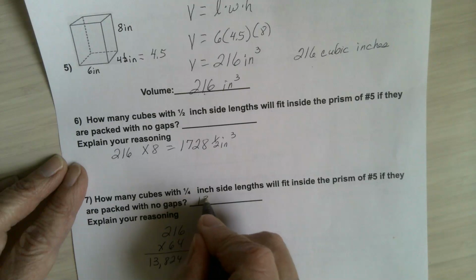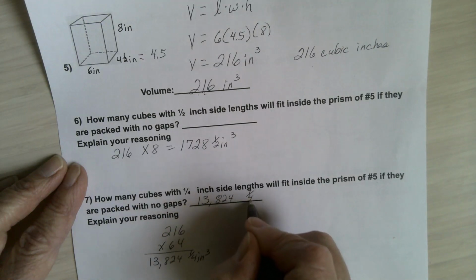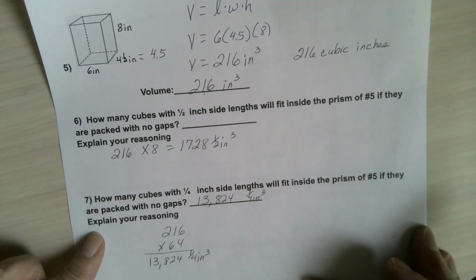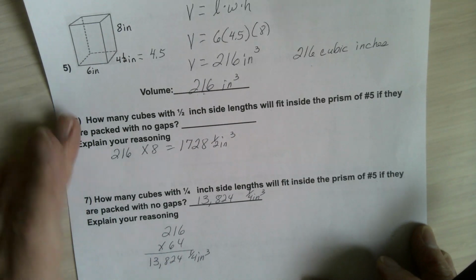Okay, so 13,824 1/4 inches cubed. And it says, explain your reasoning. Well, you multiplied it by 64 because there are 64.